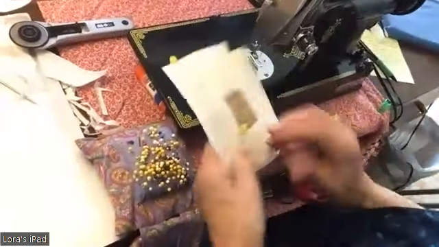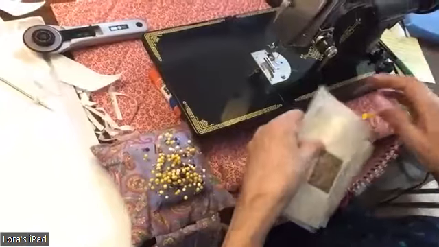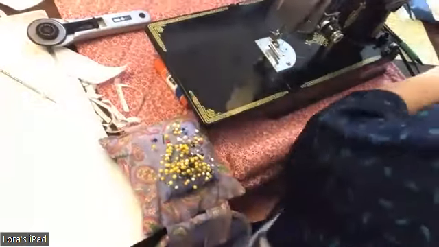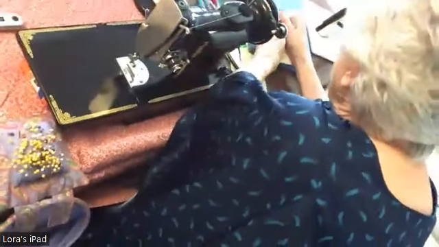Now all the pins can come out. All your corners are now held in place. So we've taken care of that one. Now I'll go over here and give this one a press.